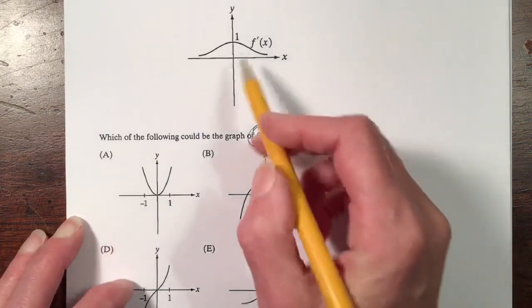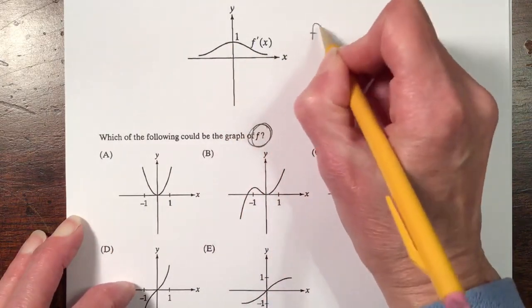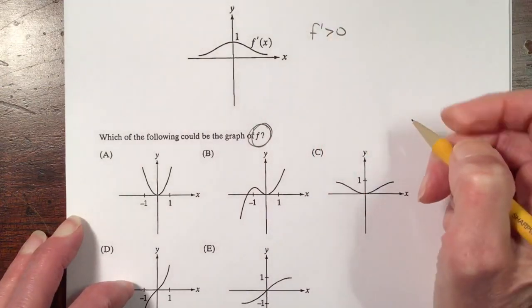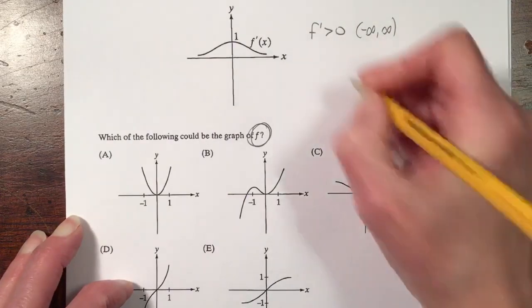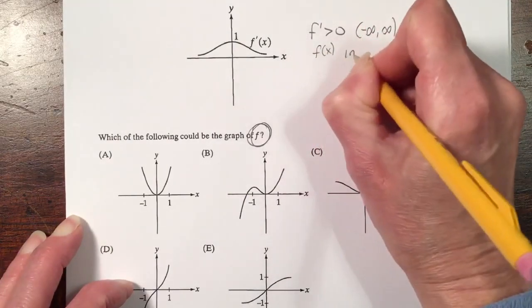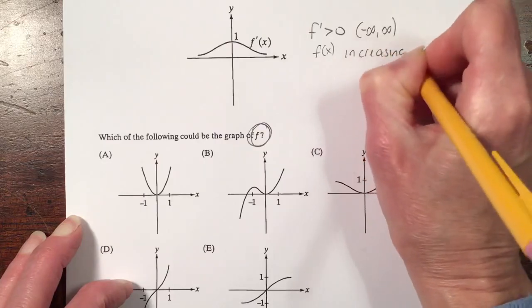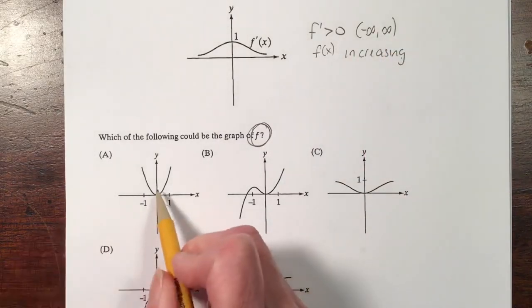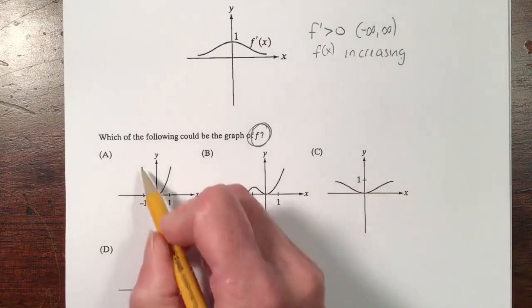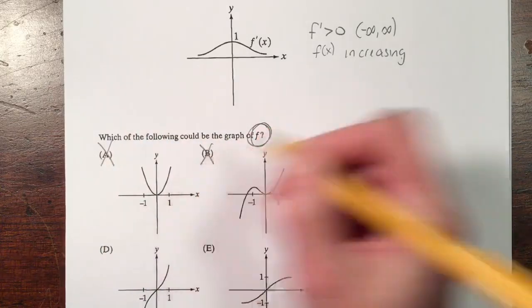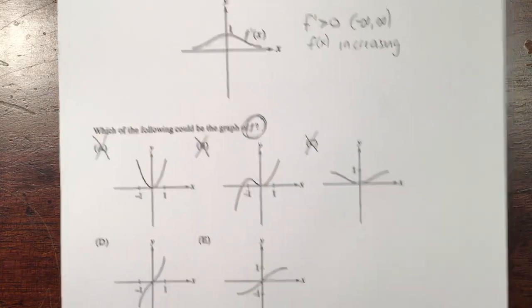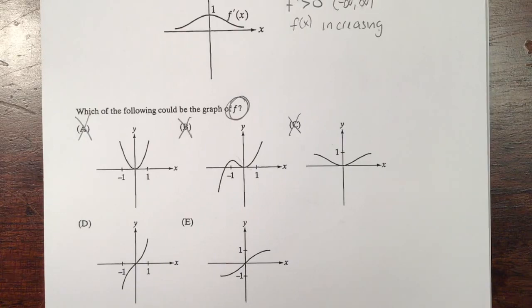So when we look at the derivative, what are some things we can say? Well, this derivative is positive over the entire domain, which means f of x is increasing. This helps me rule out a couple of choices. I can rule out choice A, choice B, and choice C because these graphs have increasing and decreasing intervals. So now I'm left with the last two options, D and E. These are both increasing over their entire domains, but their concavities are changing.